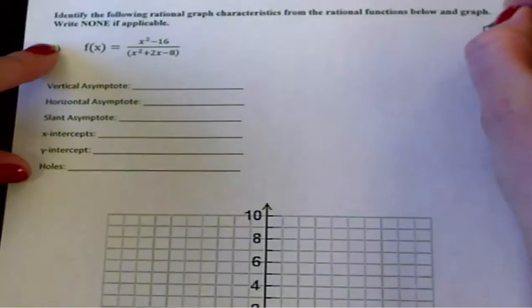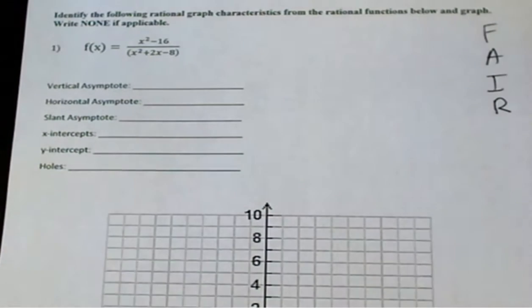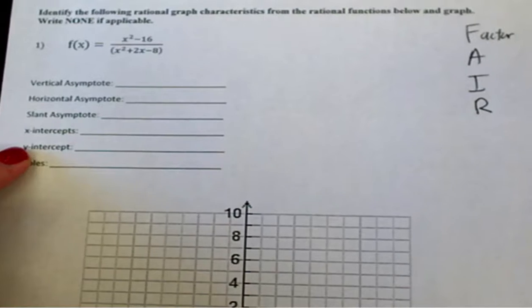Okay, so the first thing I'm going to do, I'm going to put an acronym over here. Your graph has to be fair. Means first you have to factor it. If I'm going to be able to grade it, you're going to have to make your graph fair. Means first you factor it.